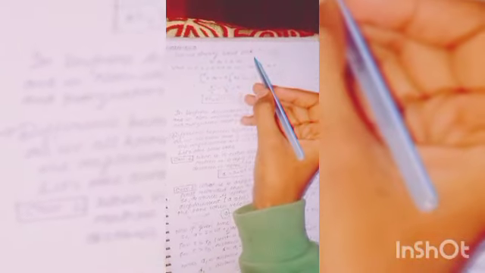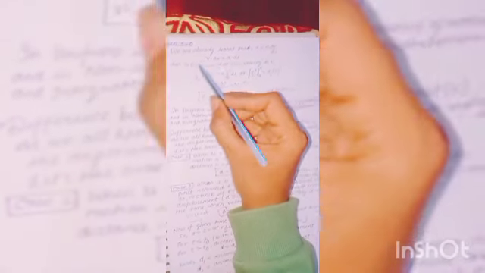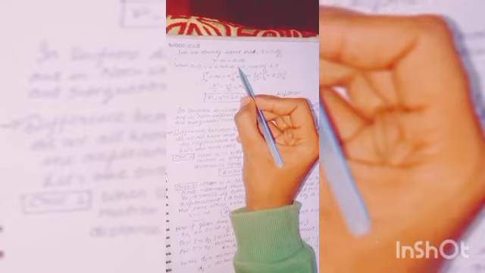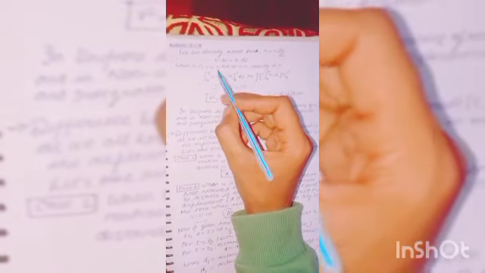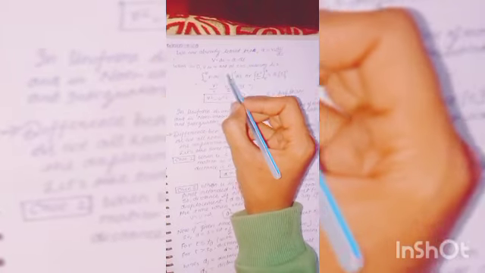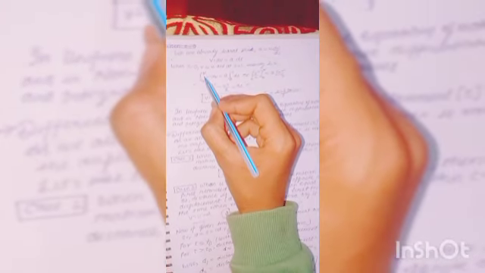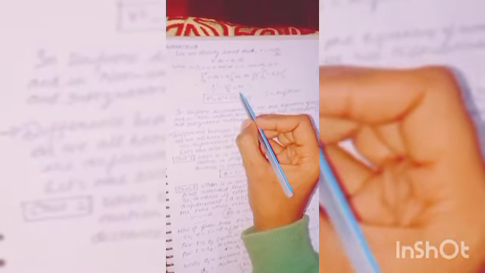We already learned that acceleration is equal to v dv upon ds, and from here, v dv is equal to a ds. When we put limits s equal to 0 and v equal to u here, and s equal to s and v equal to v here, and after integrating we get v square minus u square, we all know that, and we find our third derivation.